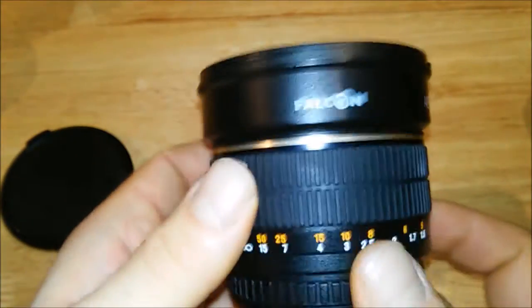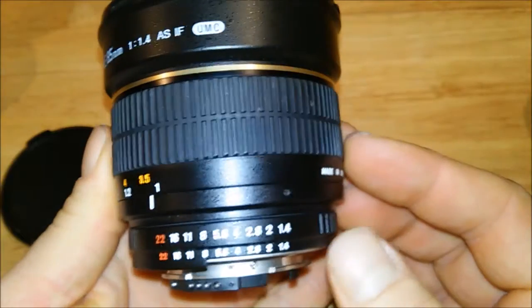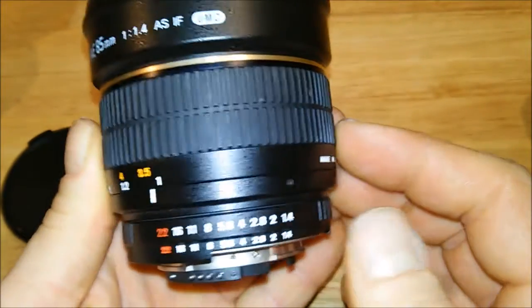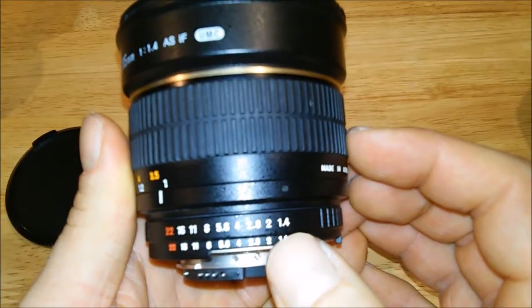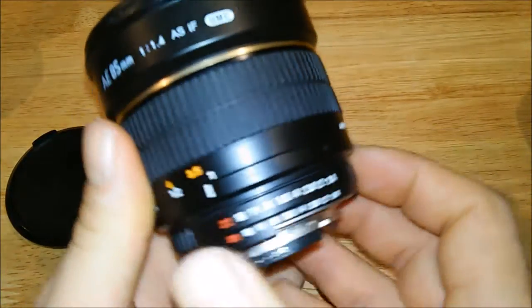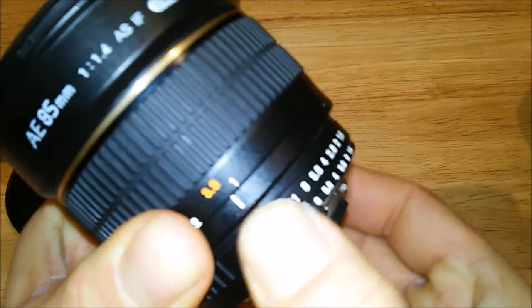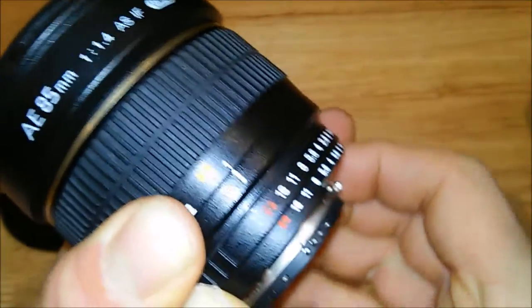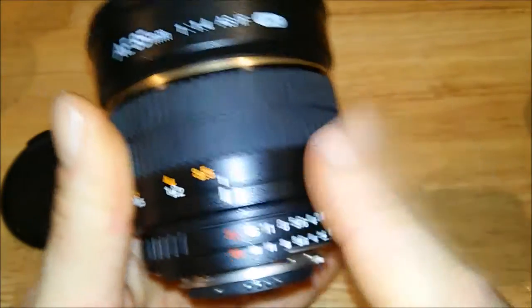What else about the lens? The aperture is from f1.4 up to f22, and it's surprisingly sharp at f1.4, but you have to nail the focus, of course. The aperture clicks very nicely. I'm sure you can hear that. Of course, this is the Nikon version.